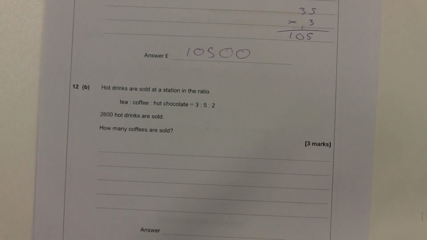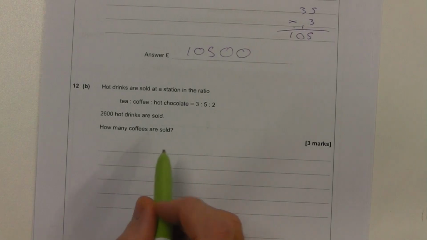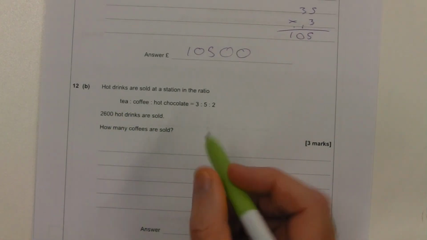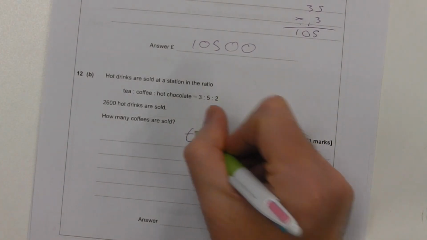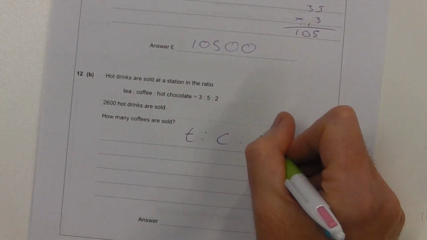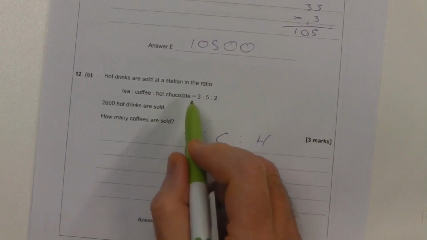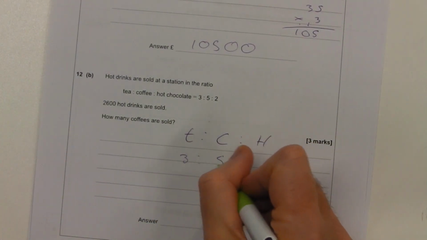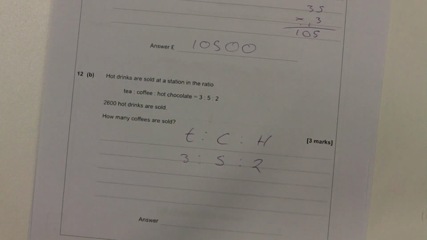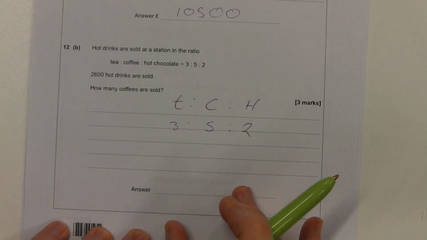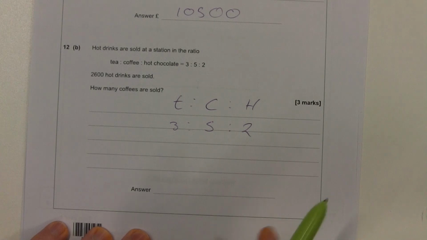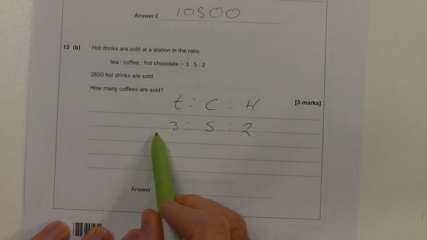This next one, we're into ratio. So we've got tea, coffee and hot chocolate. Now I'm going to rewrite that. So we've got tea, coffee and hot chocolate in the ratio of 3 to 5 to 2. And I'm laying this out because I saw a few mistakes on this question and I know where it comes from. First thing we need to do is total them up.